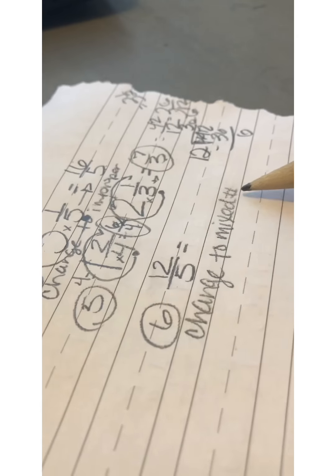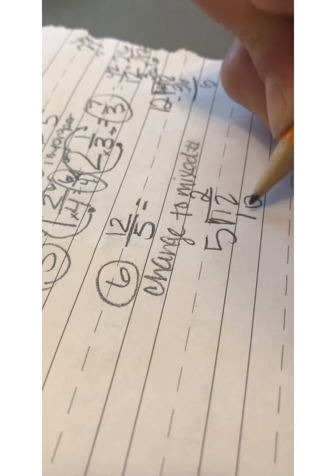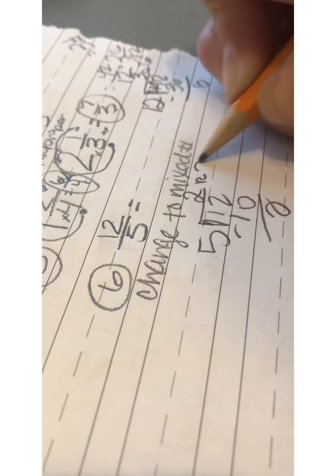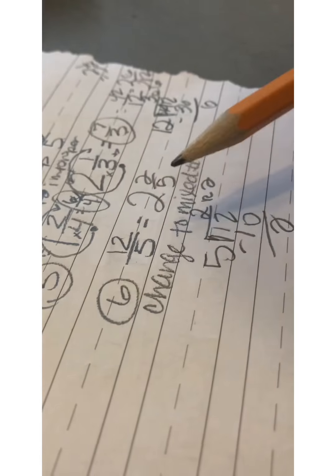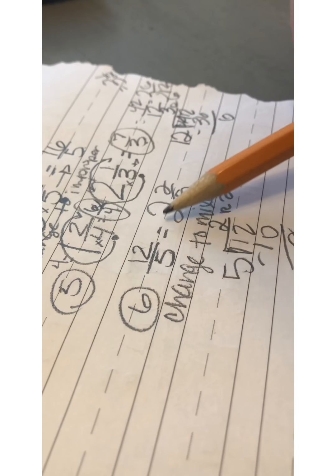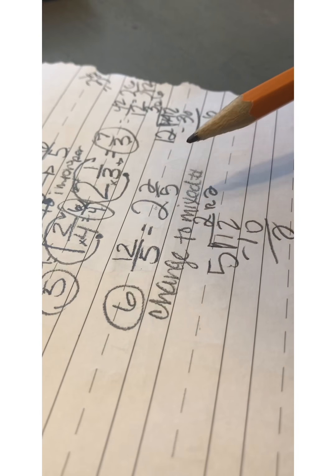One more before it's your turn. Okay, so change to a mixed number. This is the same thing as what I just did over here. So I can do 12 divided by 5. 5 goes into 12 2 times. Subtract, remainder of 2, so 2 2/5. Or I can also think in my head, 5 goes into 12 twice because that would be 10. And then there's 2 more left to get to 12, so 2/5.